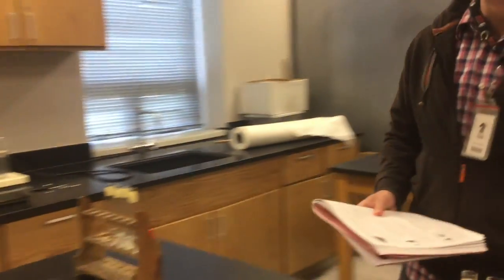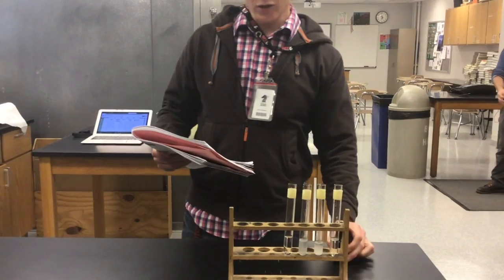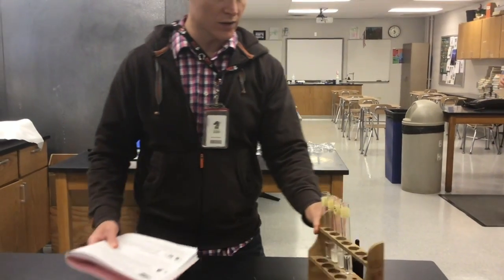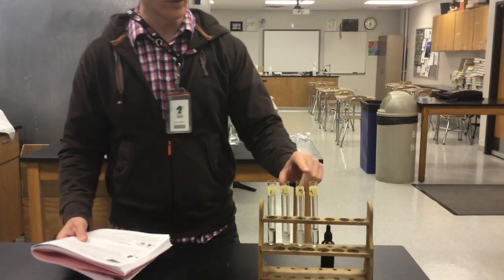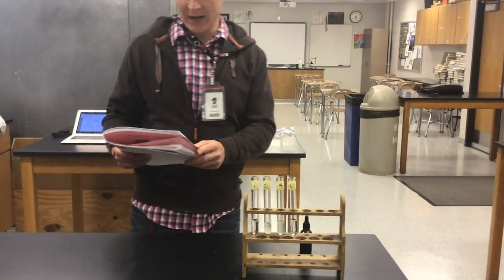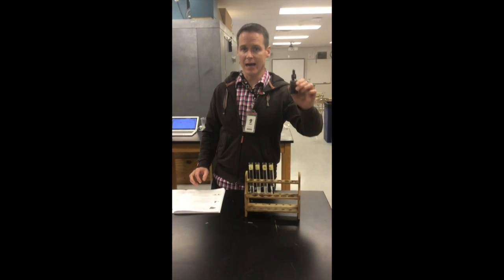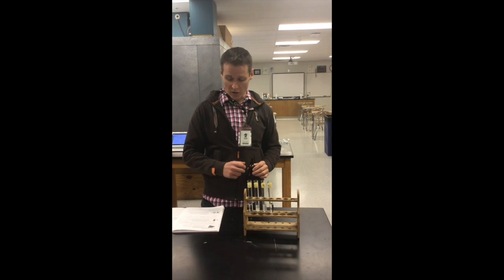Let's go on to the next test. The next test is the carbohydrate test, and we are going to use iodine for this one. So we got our 4 unknowns in there. You'll notice they're labeled 1, 2, 3, and 4. I don't know which ones contain starches, which are long chain carbohydrates, but that's where the iodine comes in. Iodine will change color in the presence of starches.